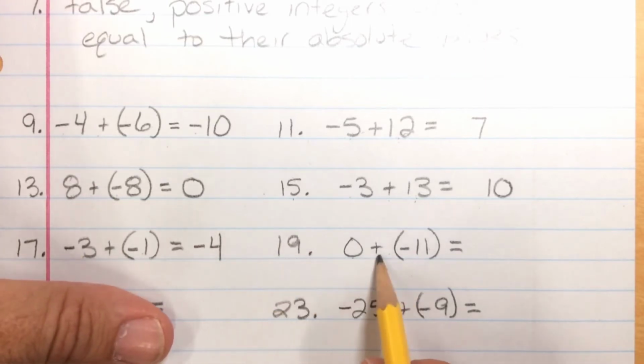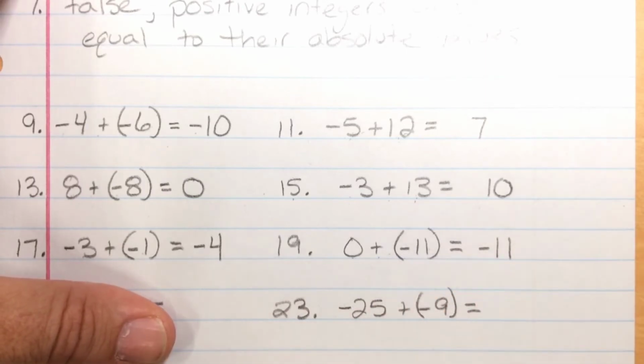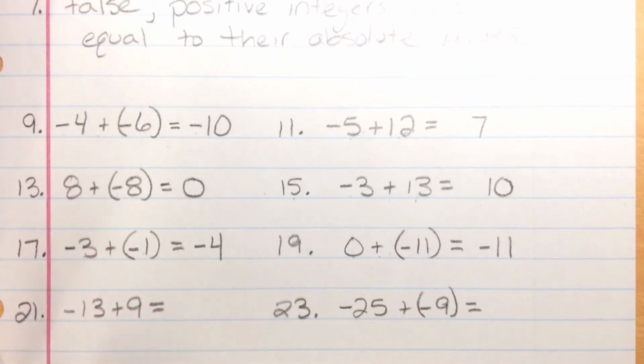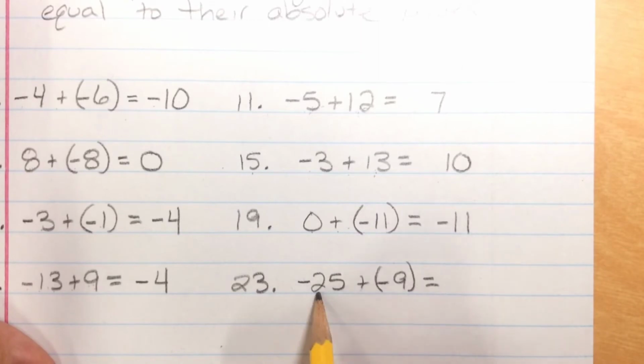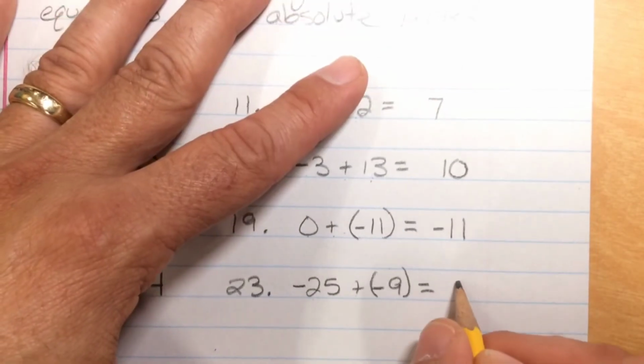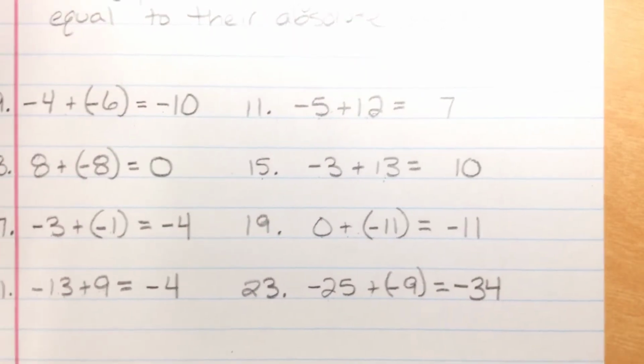Number 19, 0 plus negative 11. Anything plus 0 is just the same number. That's called the additive identity. Negative 13 plus 9, different sign, so I subtract. 13 take away 9 is 4. And the negative has the bigger absolute value, so we keep it negative. And finally, negative 25 plus negative 9, same sign, so I add the numbers and I keep the sign. All right.